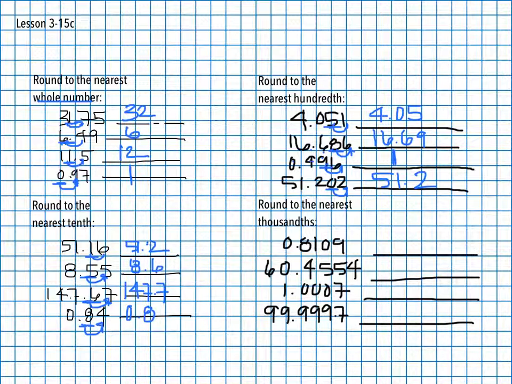All right, let's look at the bottom one, thousandths. Okay, so we figure out here, and then we're going to look at our neighbor to the right, which is that 9, 0.811. Okay, here, look to our neighbor to the right. We're going to get 60.45, and 4 tells us just to drop it to 5. All right, we've got the 0 here. Look to our neighbor, which is a 7. So it's going to be 1.001.